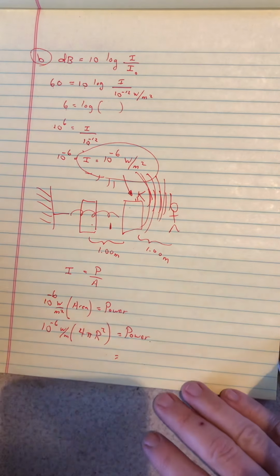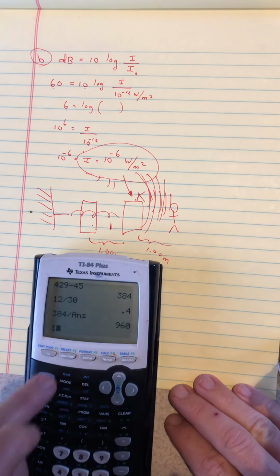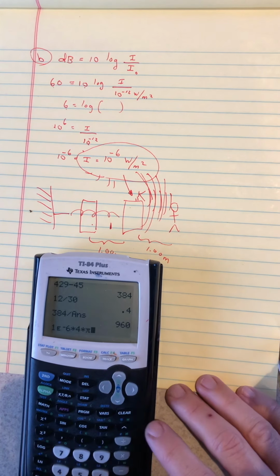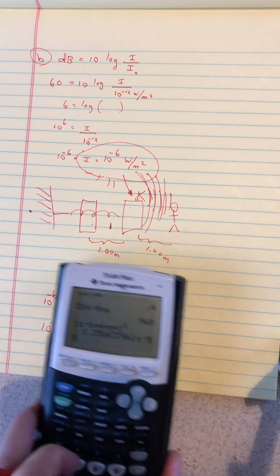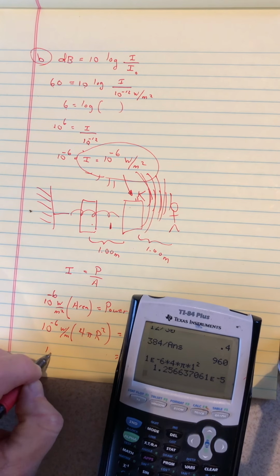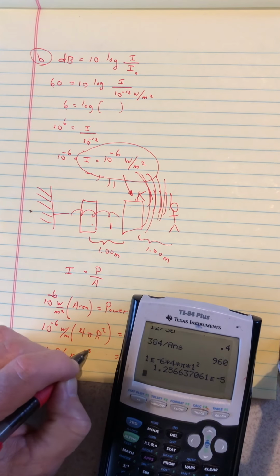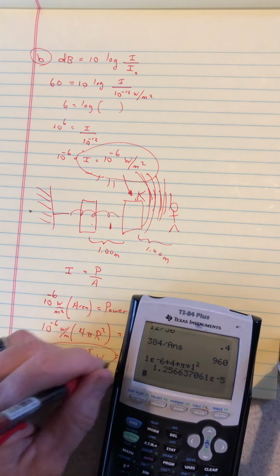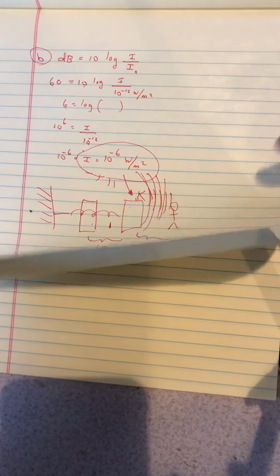So let me grab a number here. Grabbing my calculator, we already got an intensity of 1 times 10 to the negative 6. Now I can multiply by 4 times pi times 1 squared, which is still 1 and doesn't change anything, and that tells me 1.26 times 10 to the negative 5, and this would be watts. So that's the power coming out of the speaker. Now we can continue this problem.